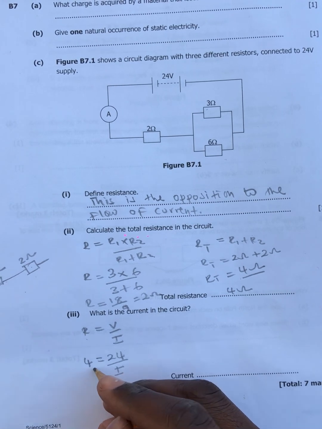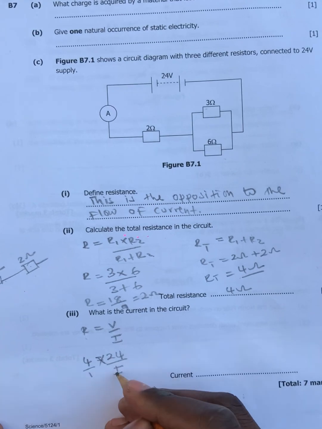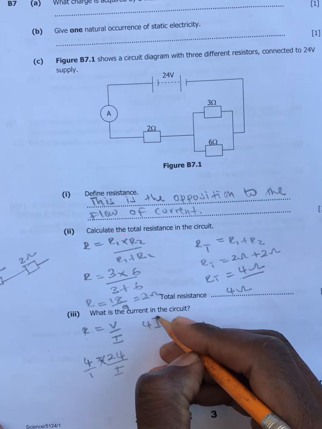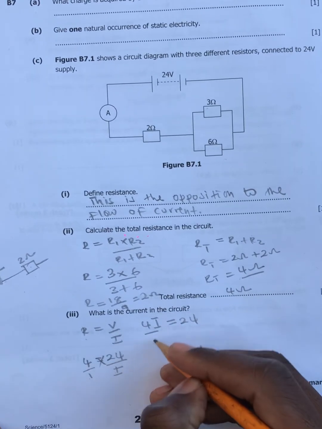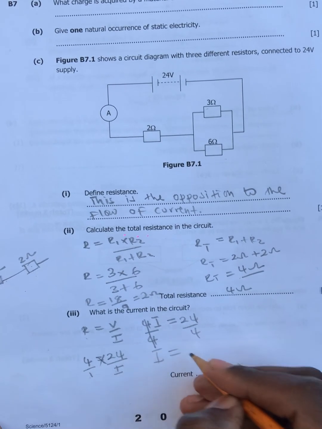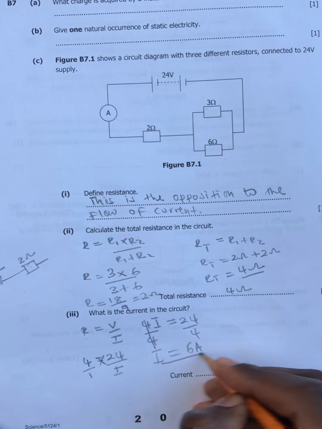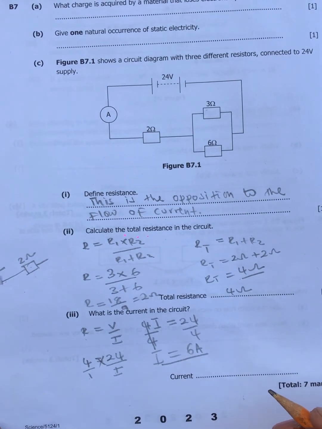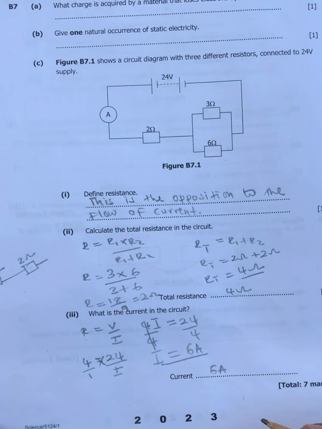Now, here what are we going to do? We are simply going to cross multiply. So 4 times current, we get 4 current. 1 times 24 gives us 24. Dividing both sides by 4, the current in this circuit will be equal to 6 amps. So 6 amps or 6 amperes will be the current in the circuit.